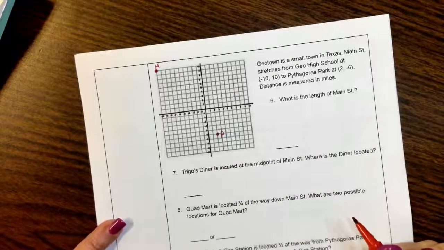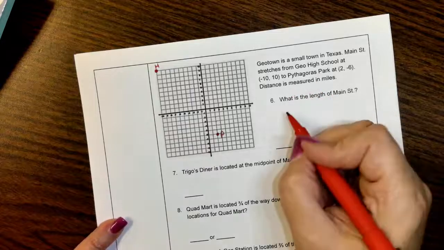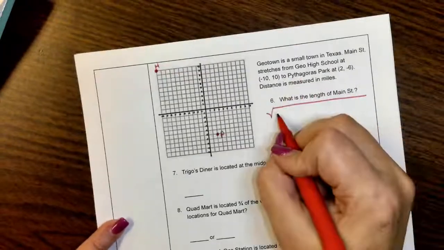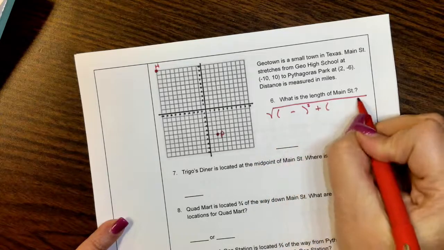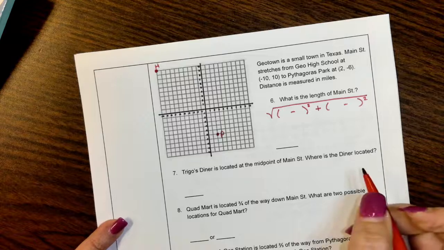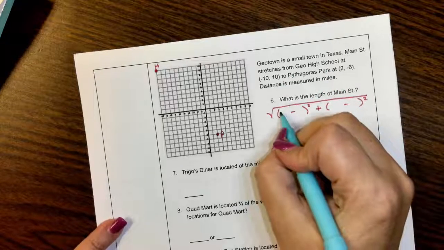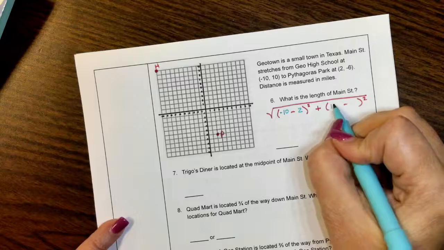So if I want to know the length of Main Street, then you could use the distance formula. You would do x2 minus x1 squared plus y2 minus y1 squared. I like to write it out and then go back and plug in my numbers. So x2 minus x1, y2 minus y1.